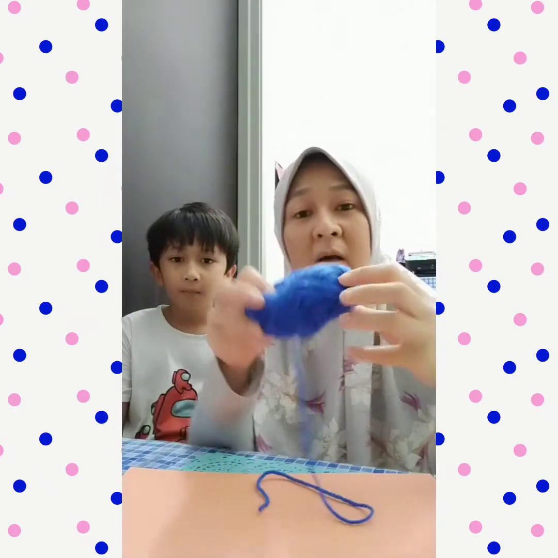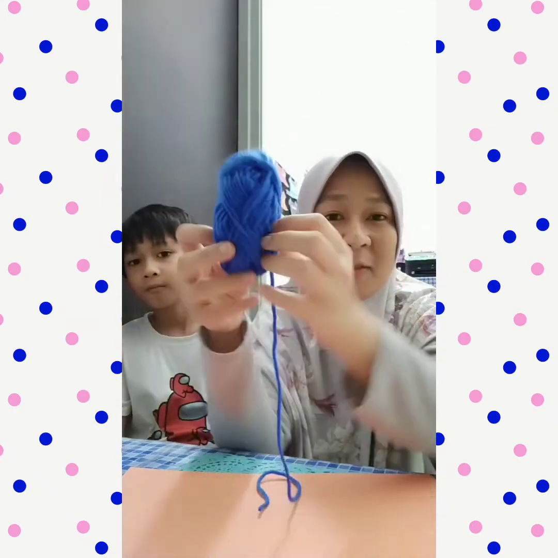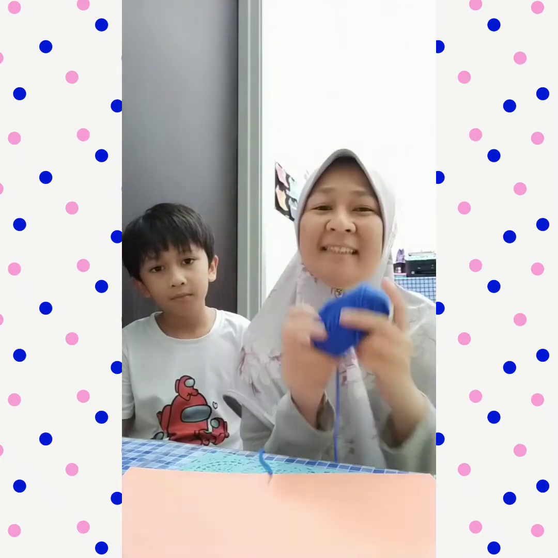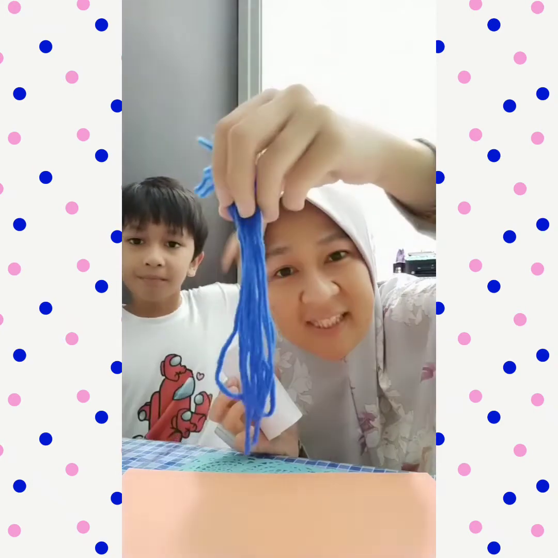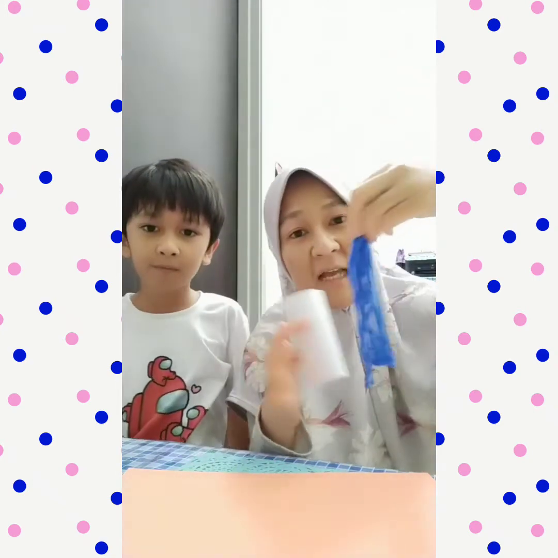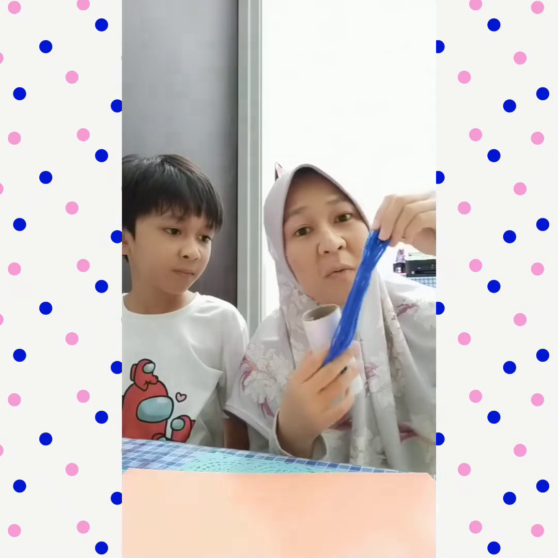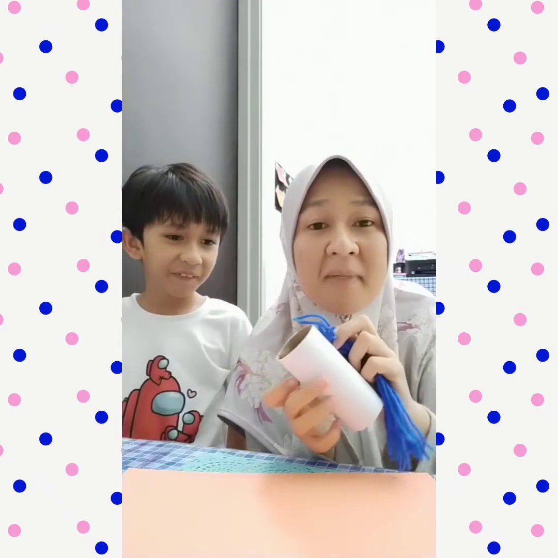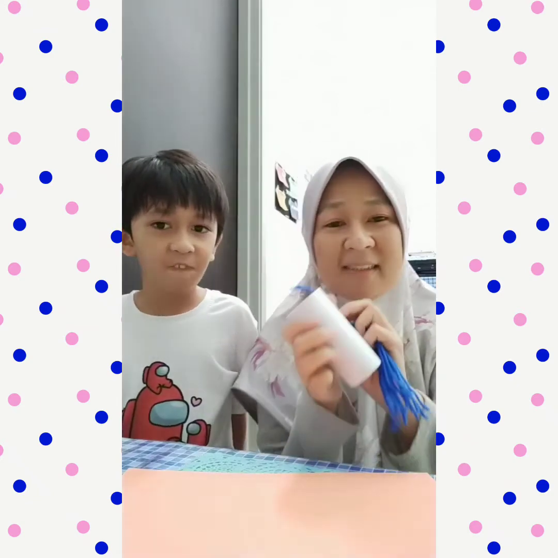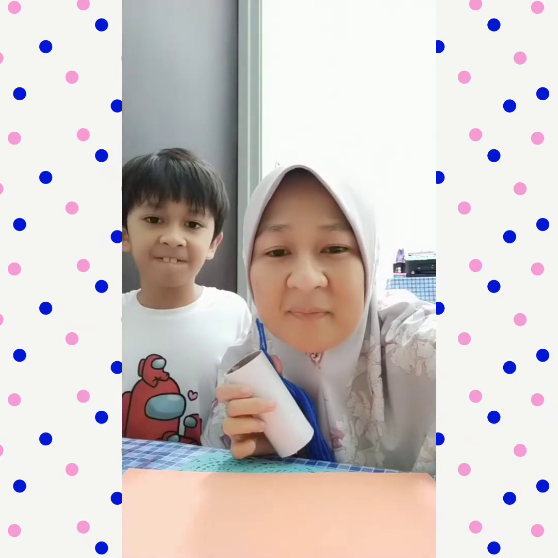Next, we are going to use this yarn to make the hair. Blue hair. Can you see this? I have cut it, and what you do is you just stick not around the toilet paper roll, but just some part of it. Okay, watch.